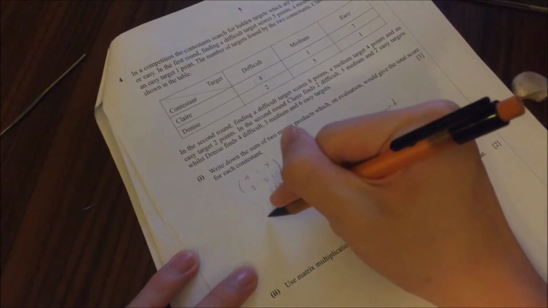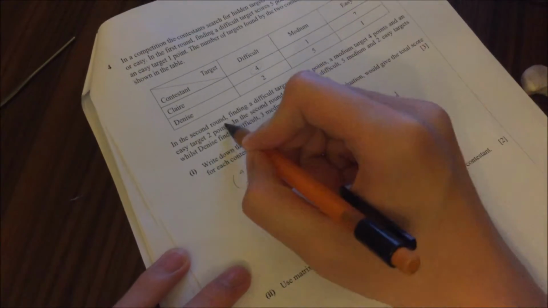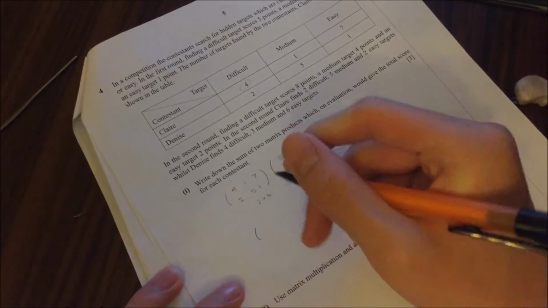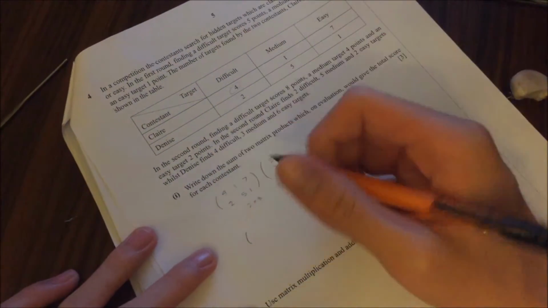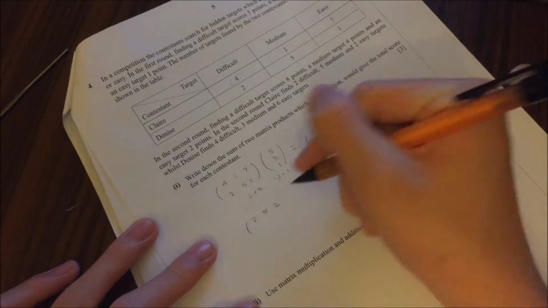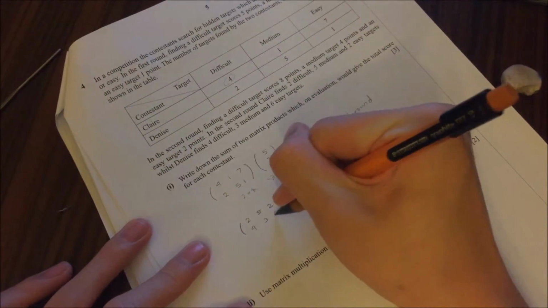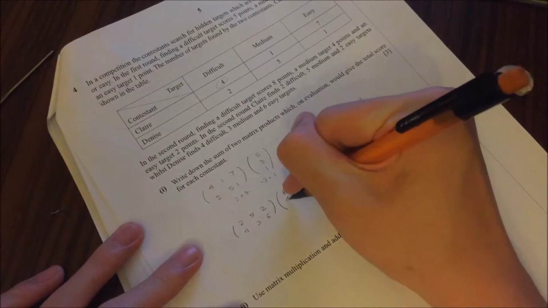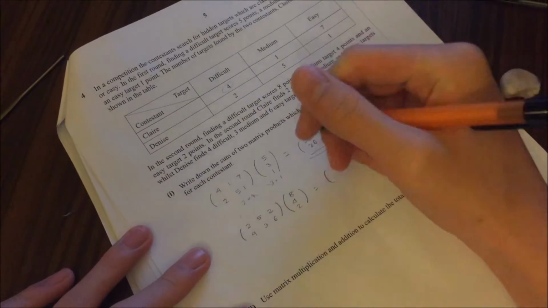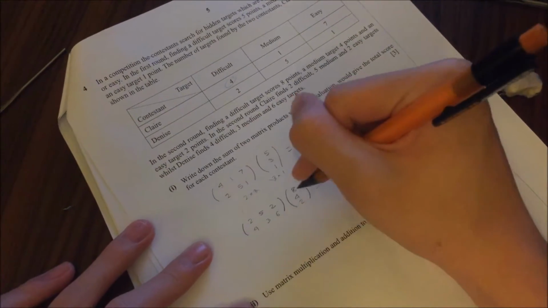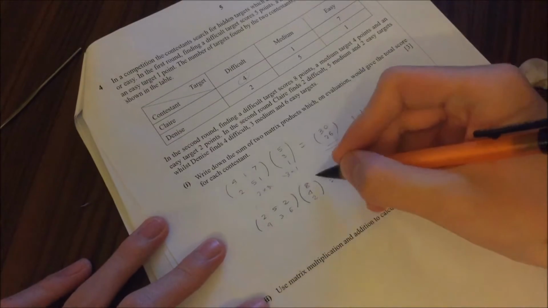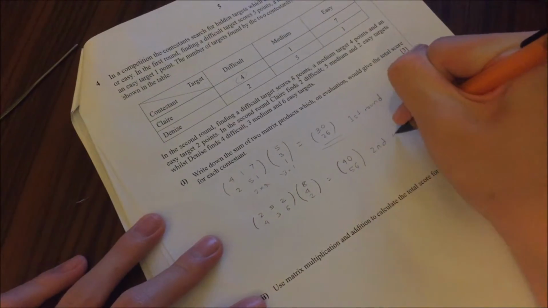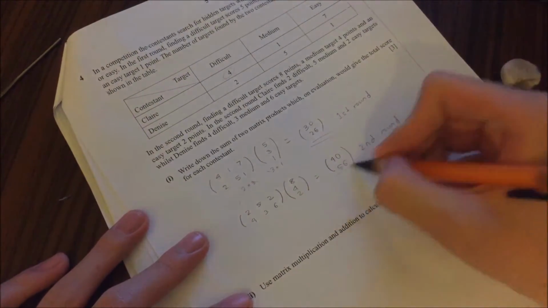For the second round, we would have to do the same thing, but using the data here. So we find that Claire finds 2 difficult. So we want to follow the same order as we did here. So we would write 2, 5, 2, Denise, 4, 3, 6. And we would put them in the same order all over again. And we'll get 40 here. Okay, 56 here, and this is the second round. Okay, so that's part 1 done.